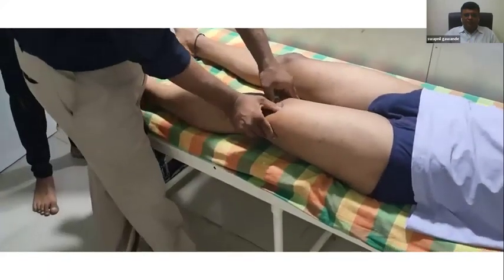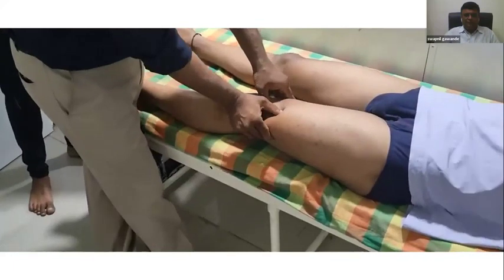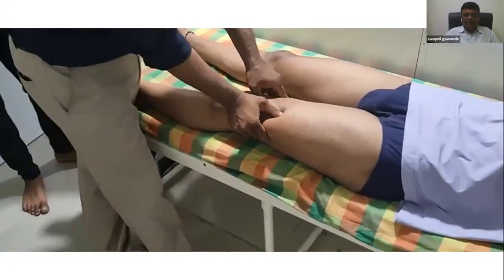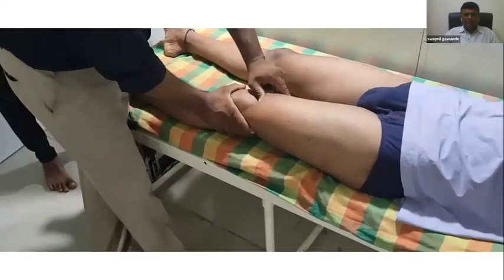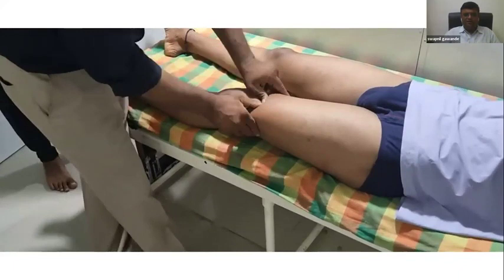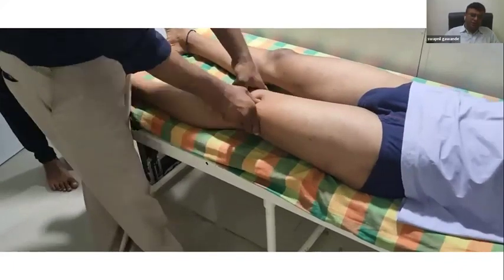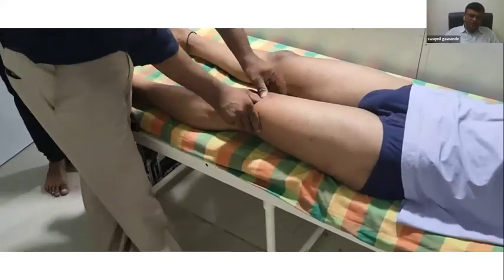Again, I am separating the adjoining two muscles to release the spasm in the quadricep muscles, to release the pressure or the stress on the quadricep tendons.